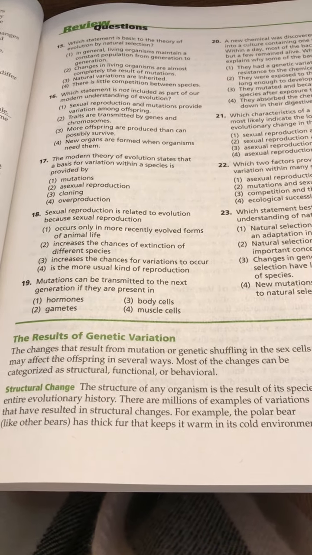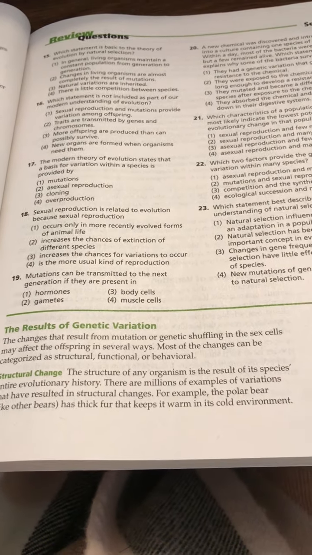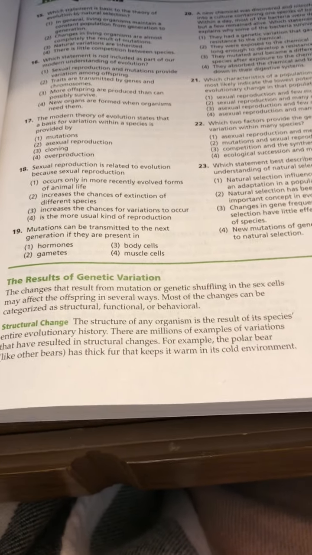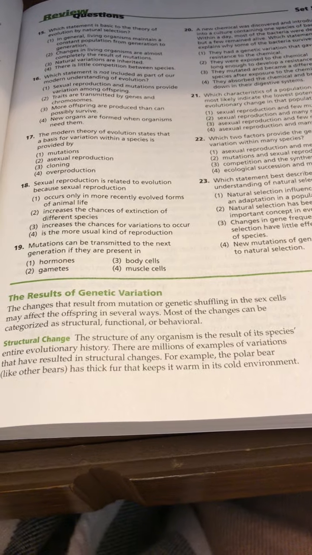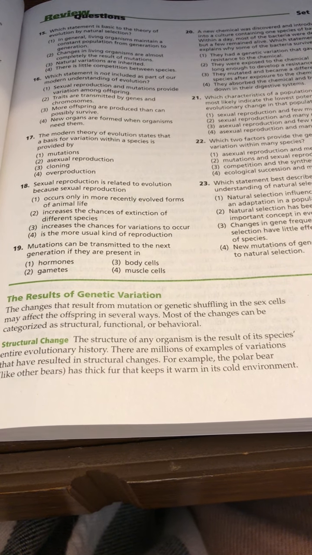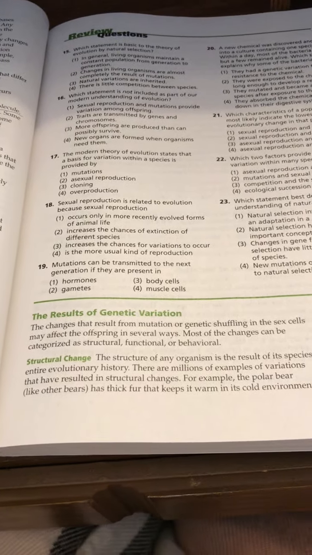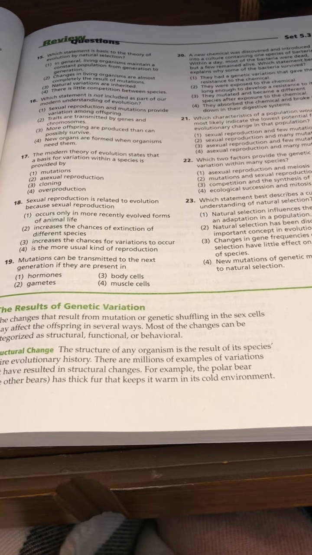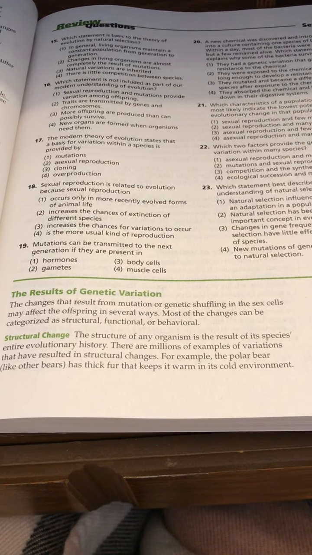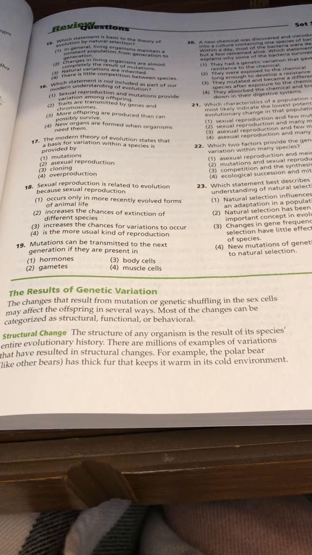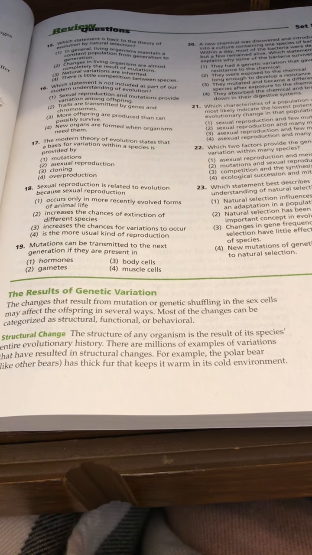The results of genetic variation. The changes that result from mutation or genetic shuffling in the sex cells may affect the offspring in several ways. Most of the changes can be categorized as structural, functional, or behavioral. Structural change. The structure of any organism is the result of its species' entire evolutionary history. There are millions of examples of variations that have resulted in structural changes.